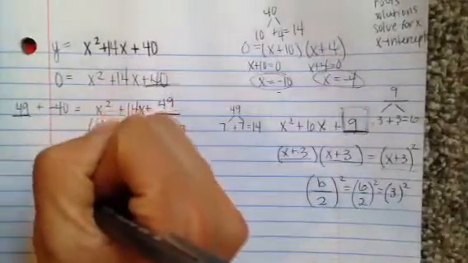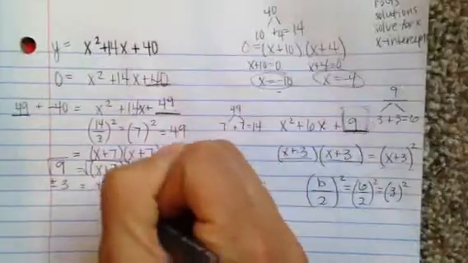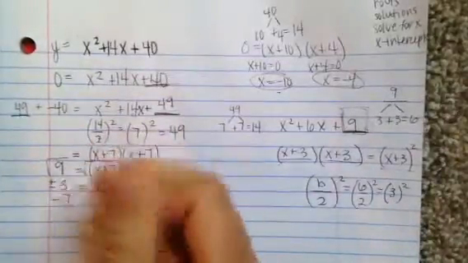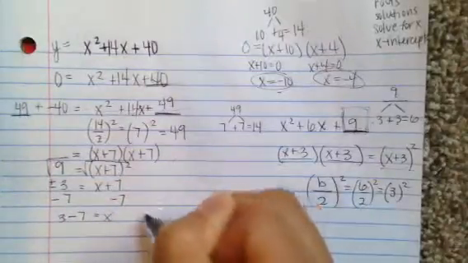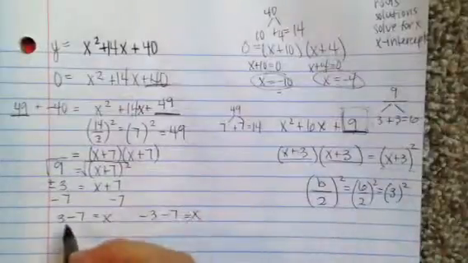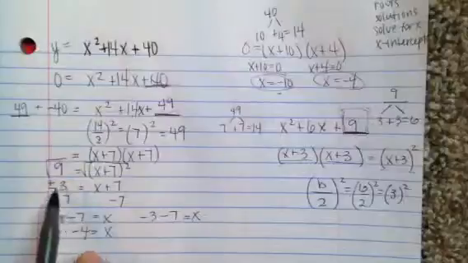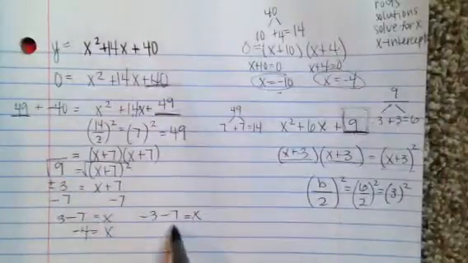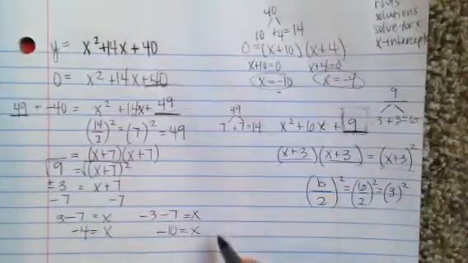So then I'd get plus or minus 3. And this is x plus 7. Then I'd have to minus 7 onto this side. So I'd have 3 minus 7 equals x, and negative 3 minus 7 equals x. So 3 minus 7 is negative 4 equals x, and then negative 3 minus 7, oh, I wrote it there, is negative 10.